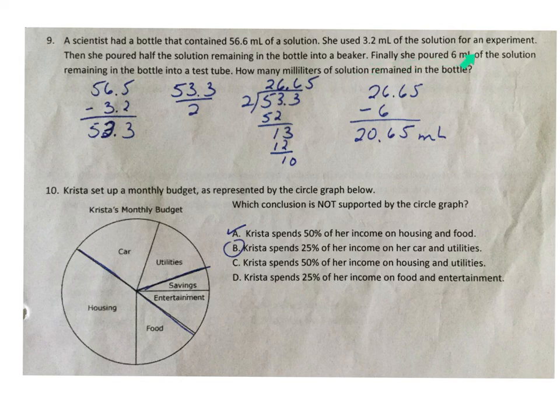Finally, she poured 6 milliliters of solution remaining into a test tube. How many are still remaining? So you got to subtract the 6. In order to subtract the 6, you got to line up the decimal underneath that whole number, because this is 26.65 milliliters minus 6 milliliters. You can put 0.00 underneath here if you need to see it, but your final answer is just 20.65.